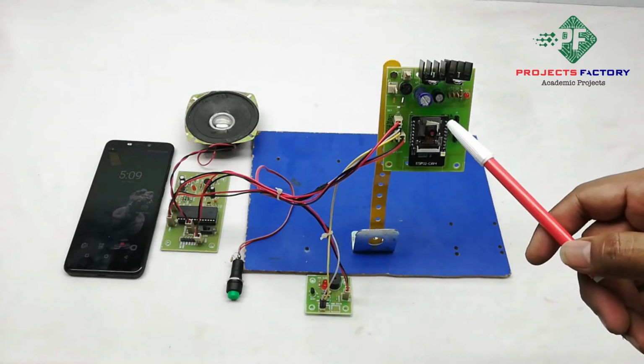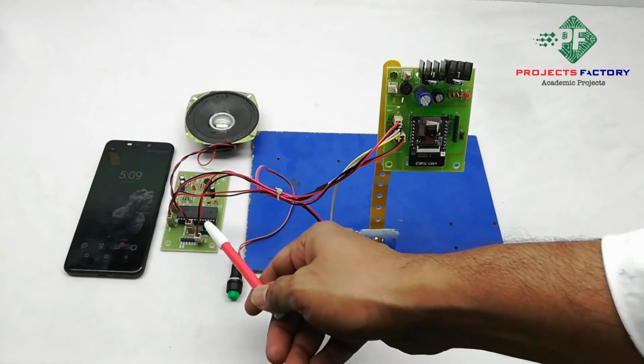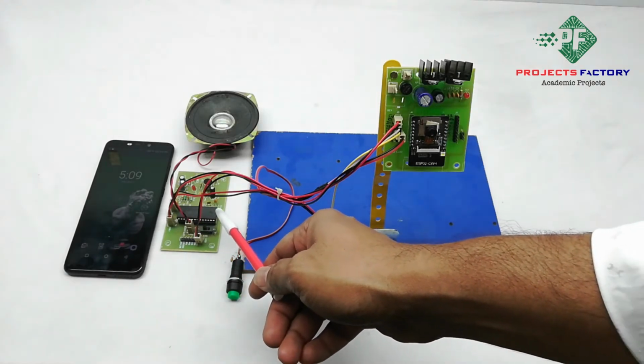Here the ESP32 cam is interfaced with a buzzer, a switch and an API module. We can see it here like this.